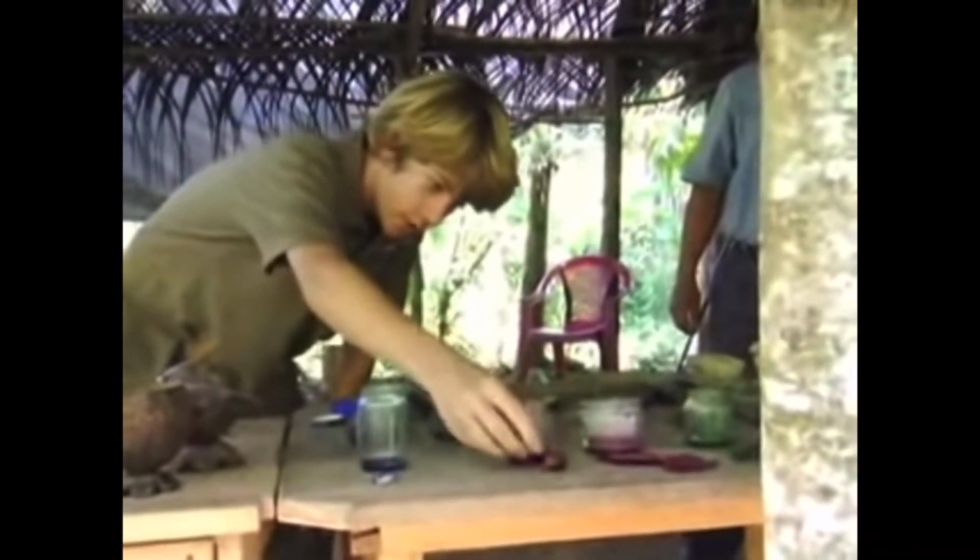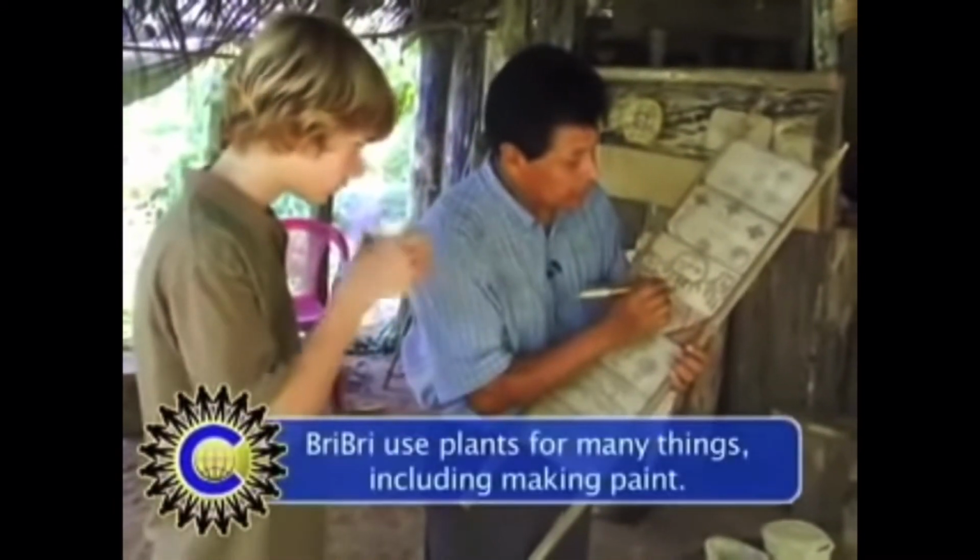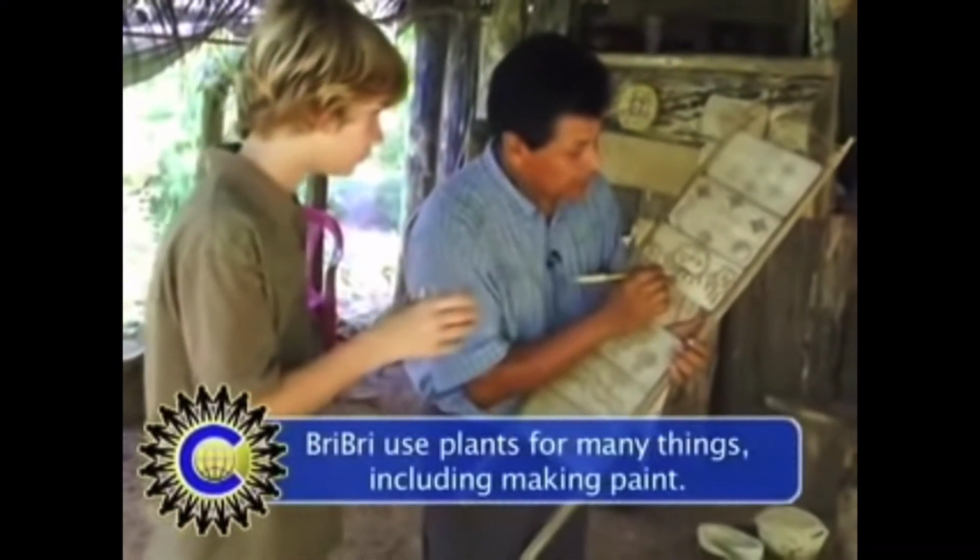In addition to medicine, I learned that the Bribri used plants for all kinds of things, like making natural paint. The rainforest really is an unbelievable treasure chest full of natural riches.